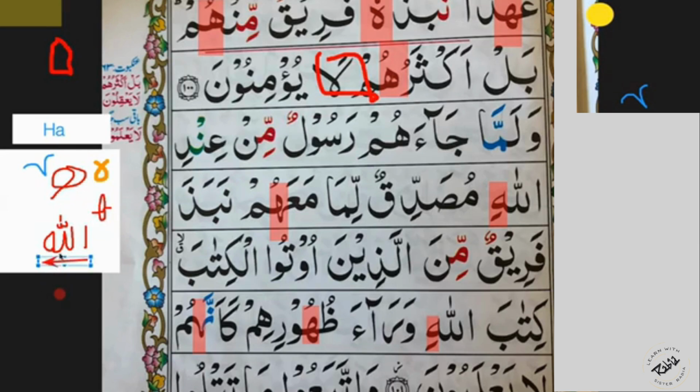And then this ha. This kind of one eye ha can only come at the end of a chunk of letters. The ha loses an eye at the end, never in the beginning. See, at the end, never in the beginning. In the beginning, it's always two eyes. Okay, good job. Very good.